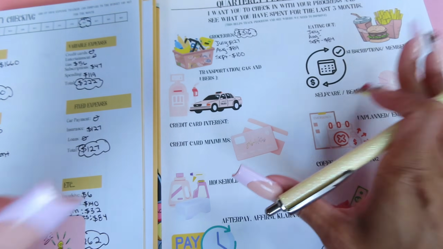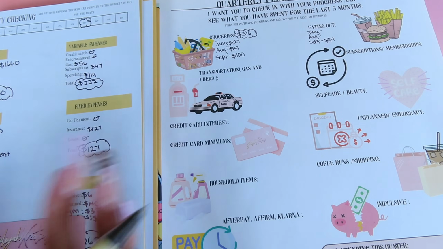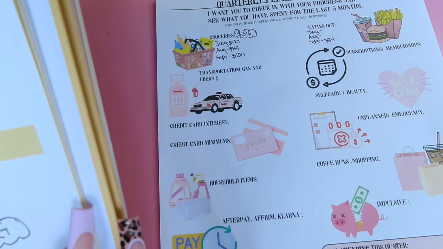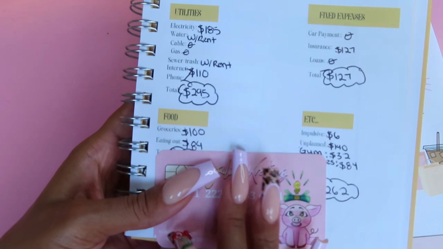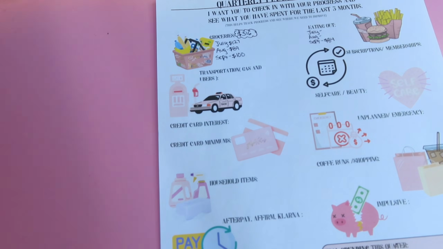Our reality check takes everything from our expense tracker and breaks it down into categories. So instead of trying to figure out what we spent for grocery or eating out for our expense tracker, we write it down in our reality checking page, because this is how we determined what we spent each month versus what went in our savings.